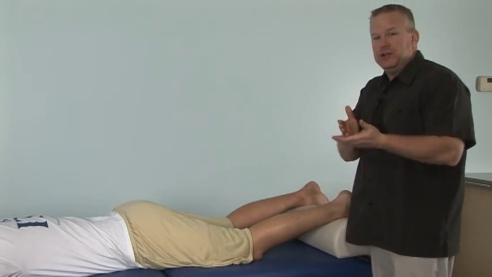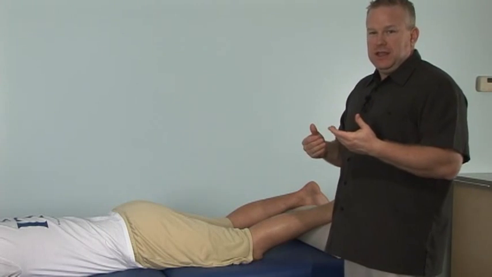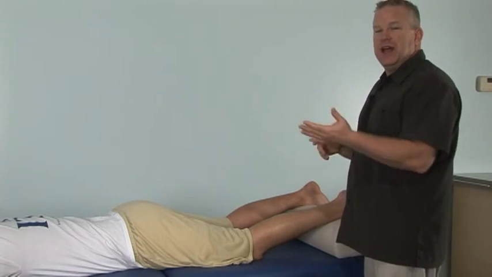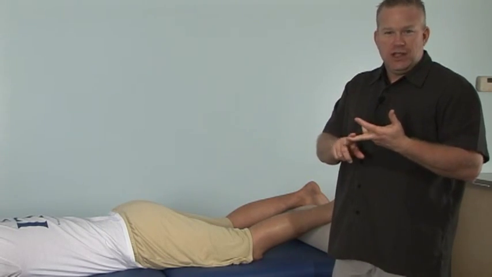So when we're treating lateral ankle sprains, we saw that during the acute phase we want to reduce the size of the injury, so we utilized ice, compression, and a wrap.